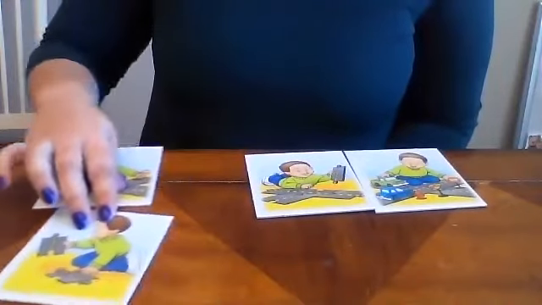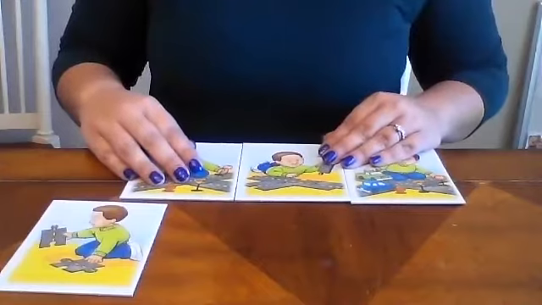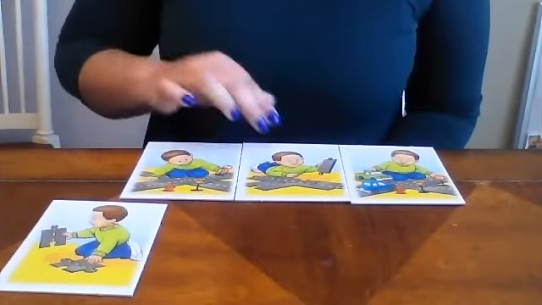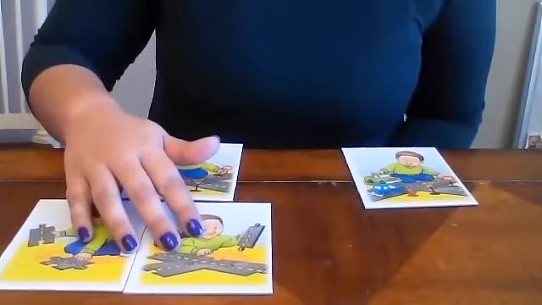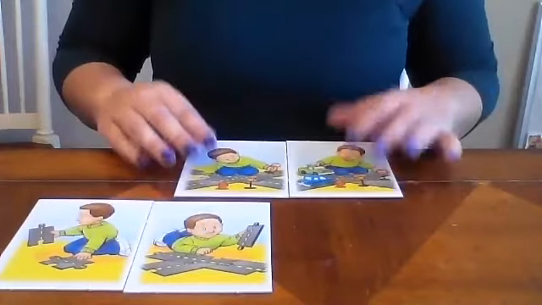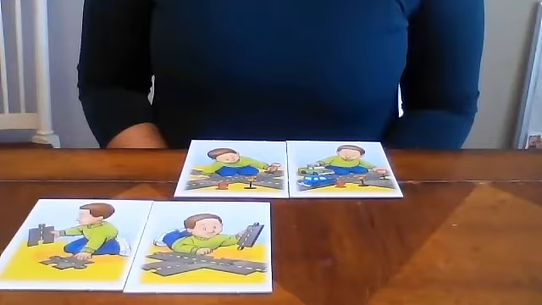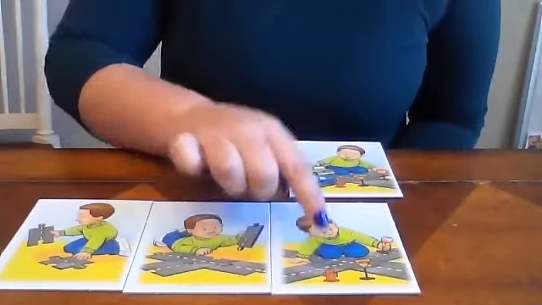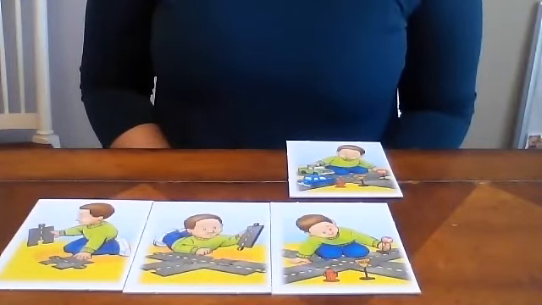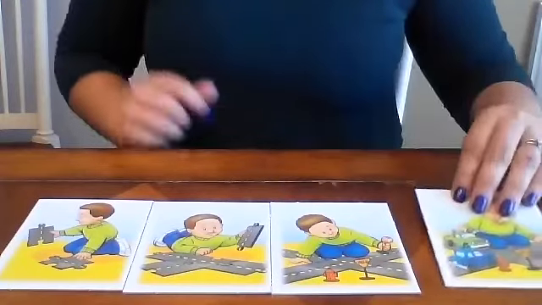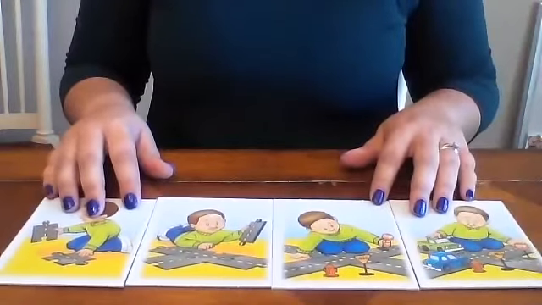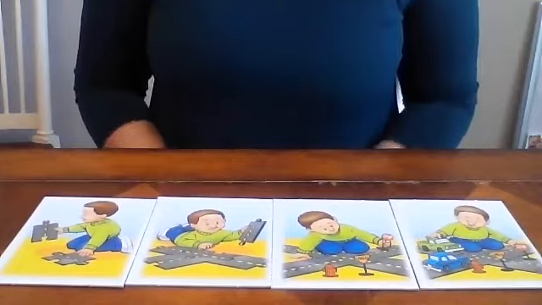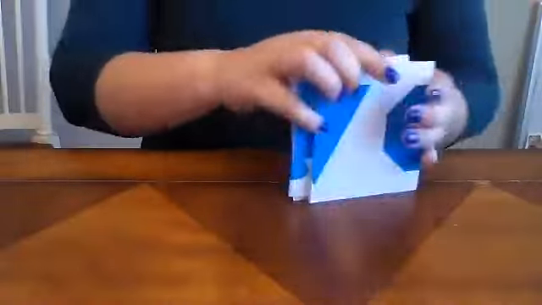First, he had to start building the road. Then, he continued building the road. Next, he added some stop signs and a fire hydrant to his road. And finally, he got to play cars on the runway that he made. Is that the order that you would have put them in? Great job. We're going to try one more together.